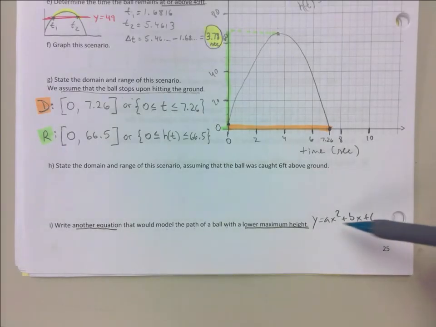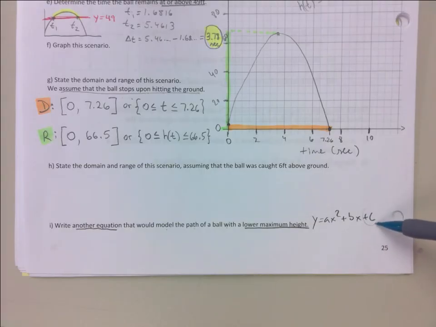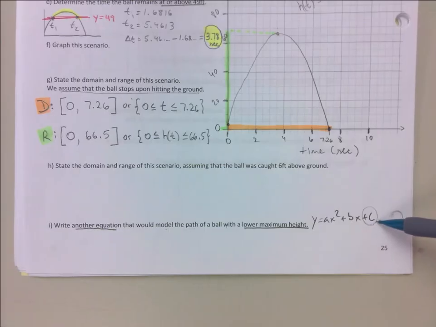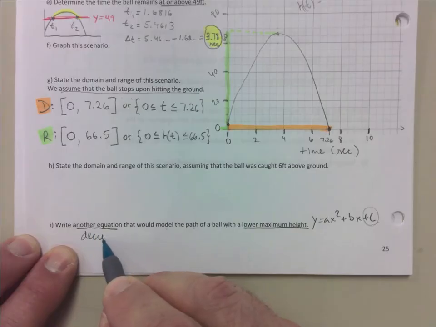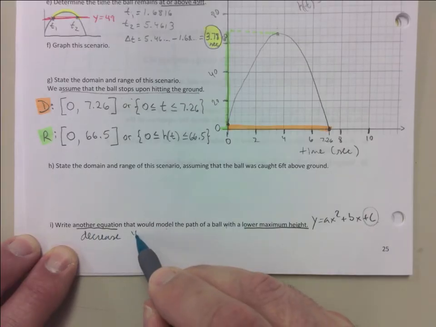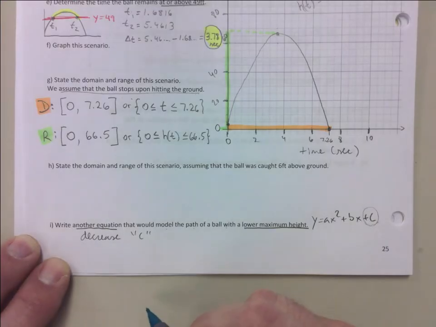Do you remember which one of these did a vertical shift up or down? Was it A, B, or C? It was actually this last one right here. So what we will do is decrease C.